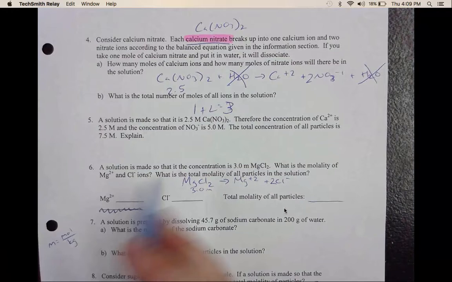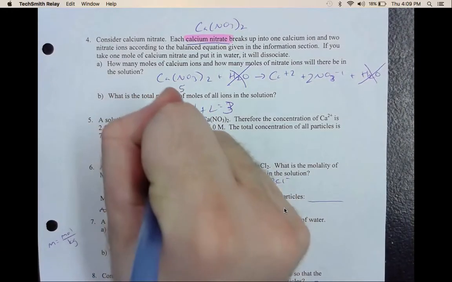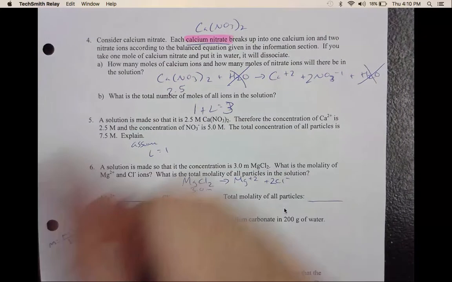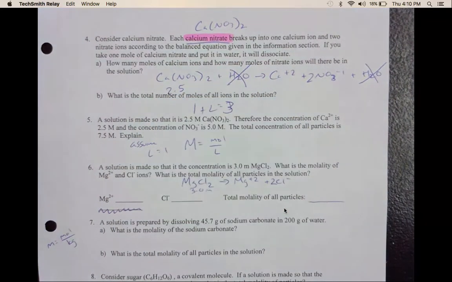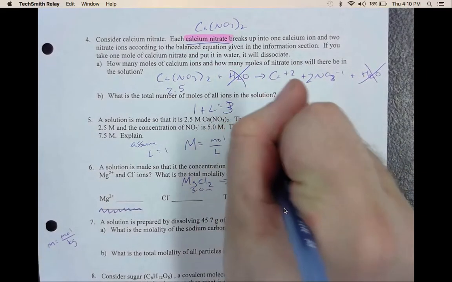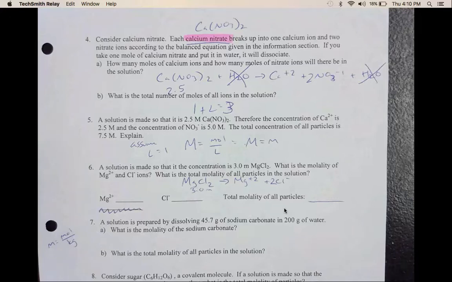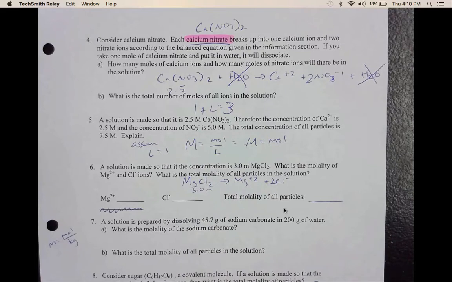Remember guys, this is the part where we assume that the liters are 1. Remember, we assume that the liters are 1 because if we plug that into our molarity formula, we would plug in a 1 for liters, which would tell us that molarity equals moles. Remember, that happens because when you plug 1 in for liters, anything divided by 1 is itself.